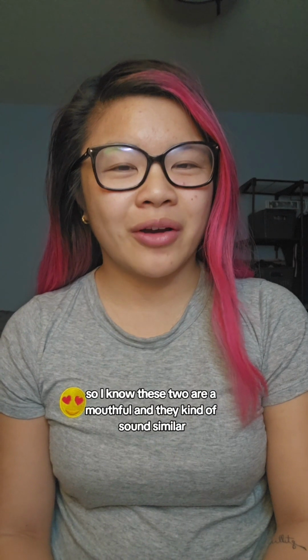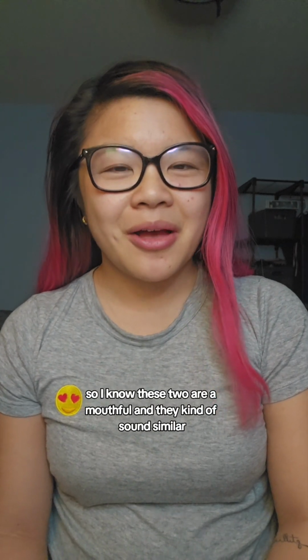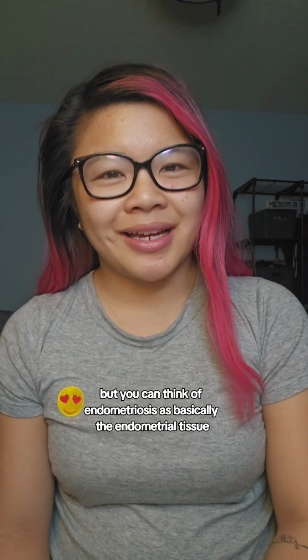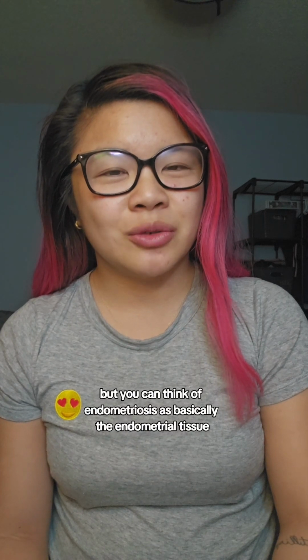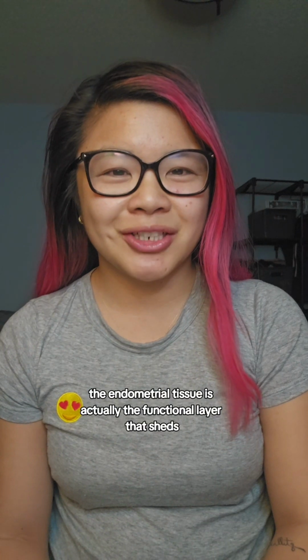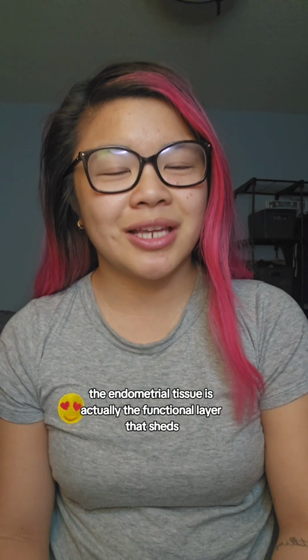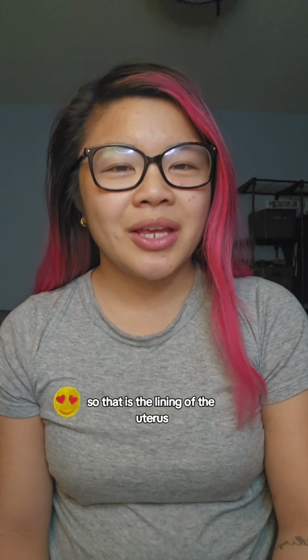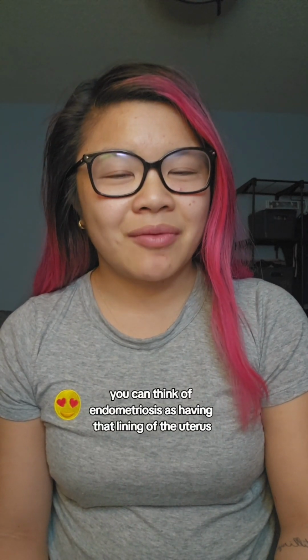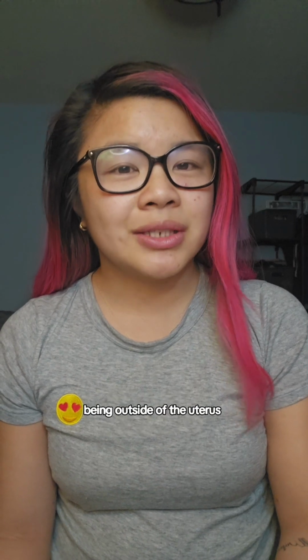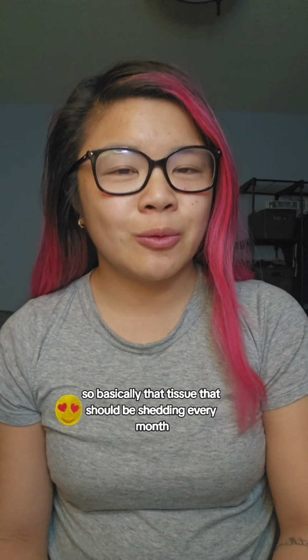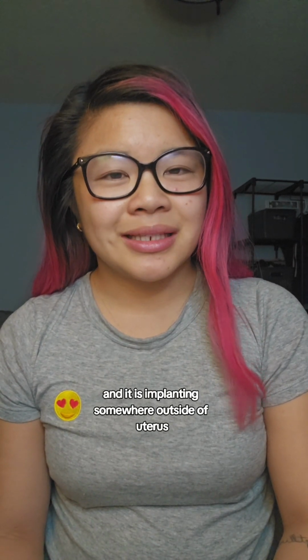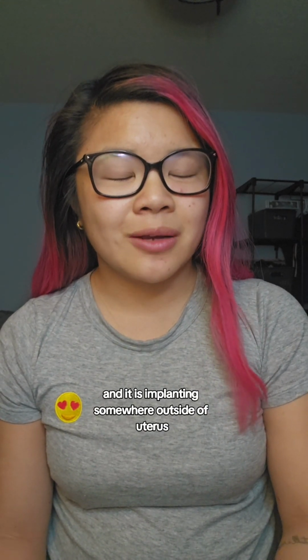So I know these two are a mouthful and they kind of sound similar, but you can think of endometriosis as basically the endometrial tissue growing outside of the uterus. For those of you that don't know, the endometrial tissue is actually the functional layer that sheds every month in your uterus. So that is the lining of the uterus. You can think of endometriosis as having that lining of the uterus being outside of the uterus. So basically, that tissue that should be shedding every month, it doesn't just stay in the uterus, it is implanting somewhere outside of the uterus.